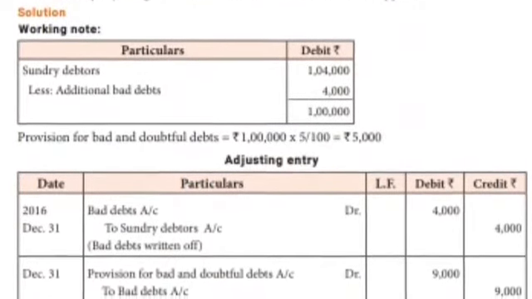Let's see. First you have to write that. See your account note, you write like this only. Exercise sum number 6, page number 310 in your textbook: adjusting entry. Date, particulars, ledger folio, debit and credit. First we have to write the 3,000 bad debts they gave, in the adjusting entries.